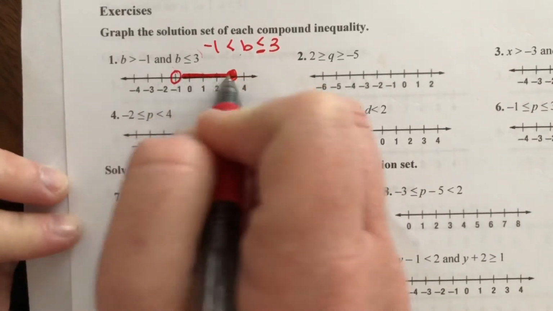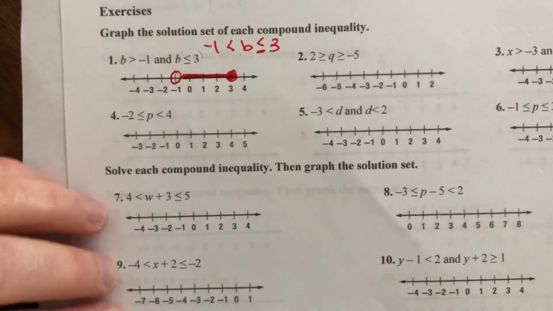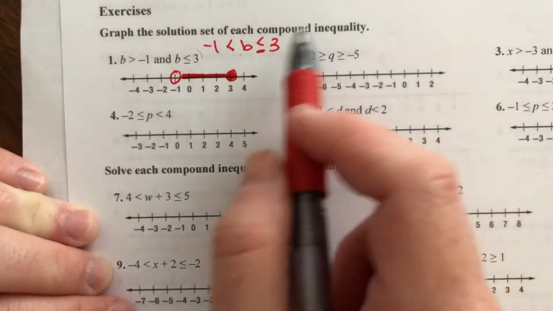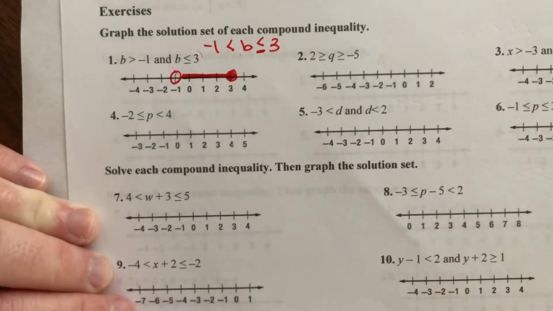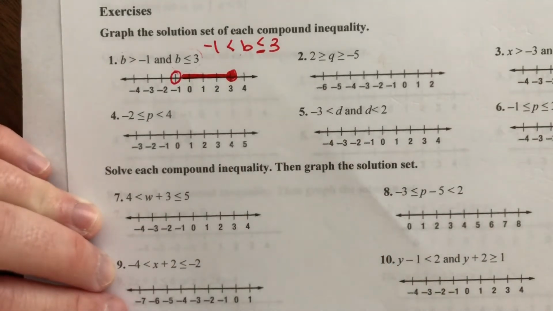In AND compound inequalities, answers with the word and in them, or when they're put together like this, like one big inequality, they're always shaded in the middle. OR compound inequalities are different, ANDs are always the same.